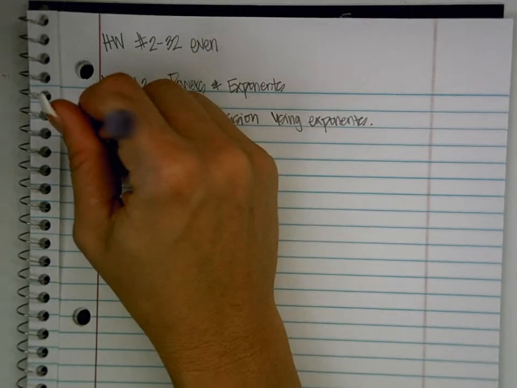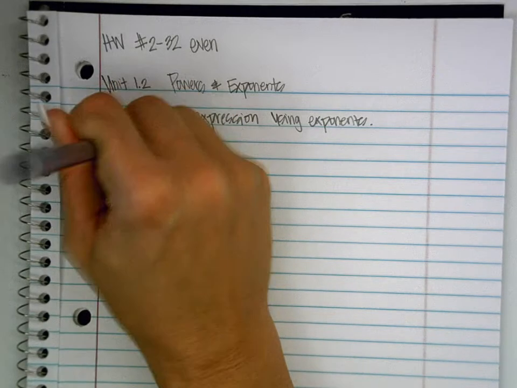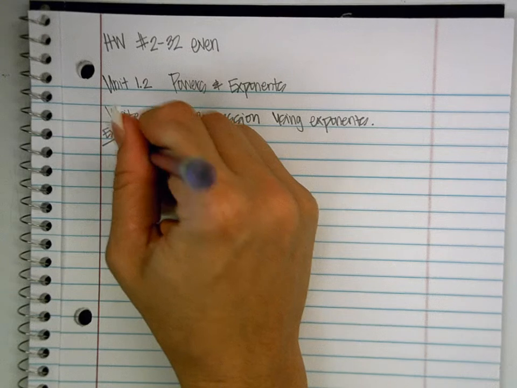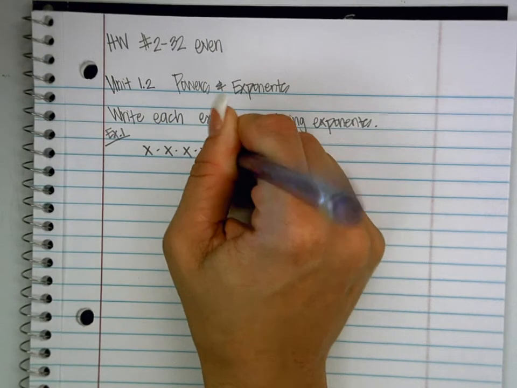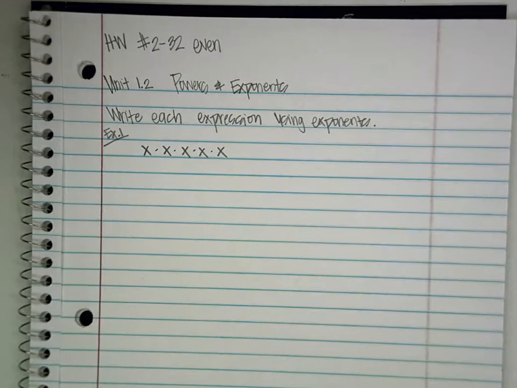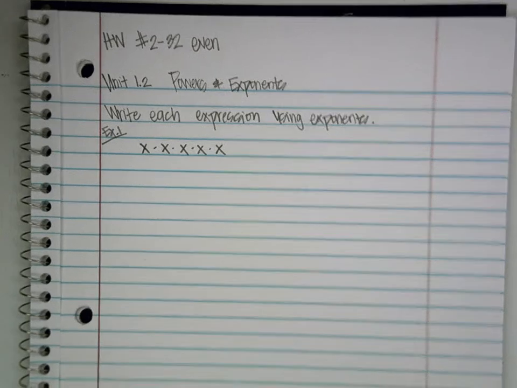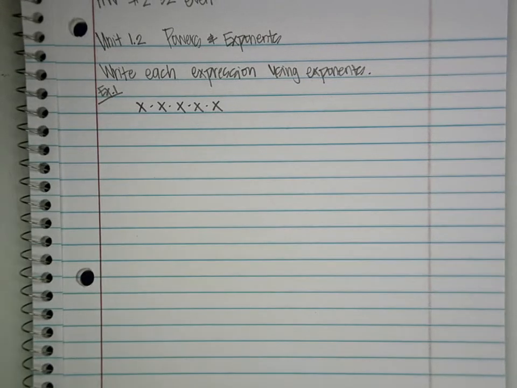And the first one I'd like you to write for example number 1, I would like you to write x times x times x times x times another x. Write each expression using exponents. I'll give you just a minute to copy that down.